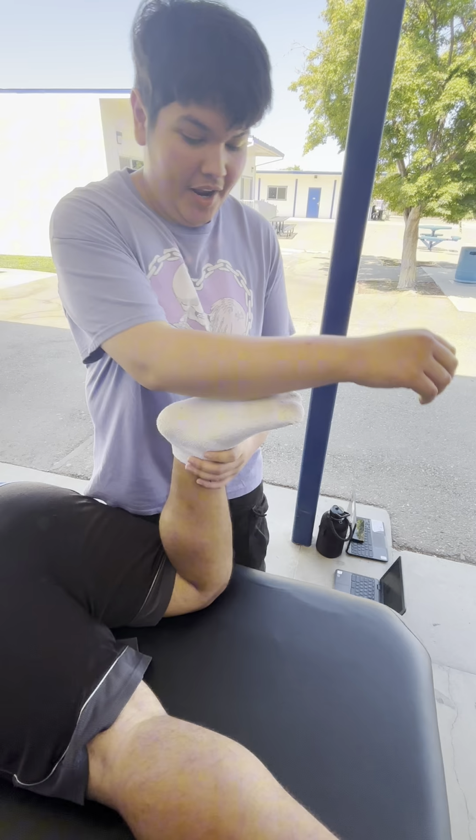Go. Today we're going to be doing the Patrick's test. Alright, I'm going to have my patient lift up his leg. Cross it over. I'm going to push down, testing any tightness in his hips. Any tightness? So test is positive.